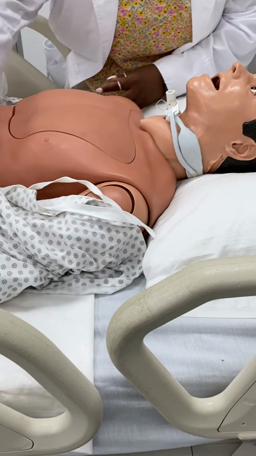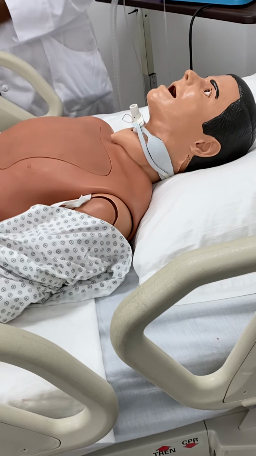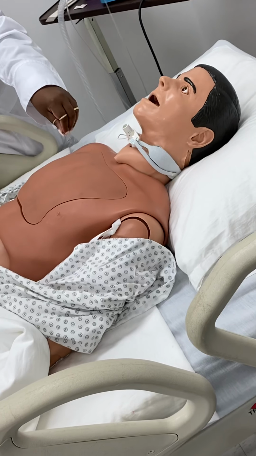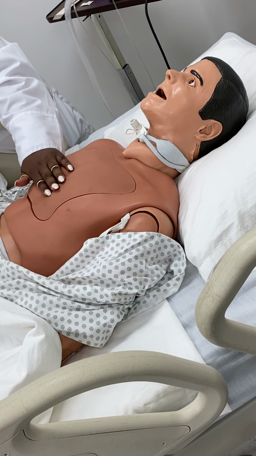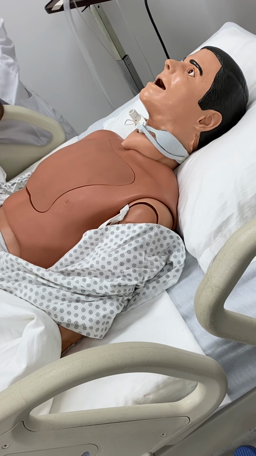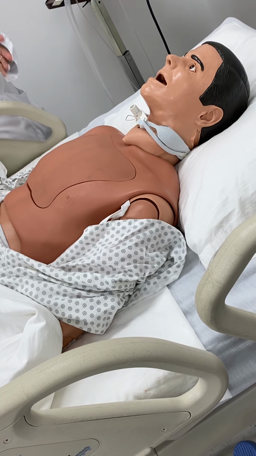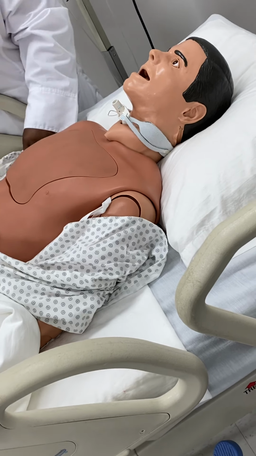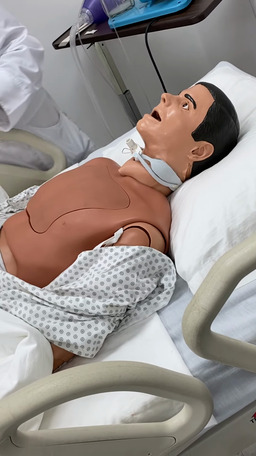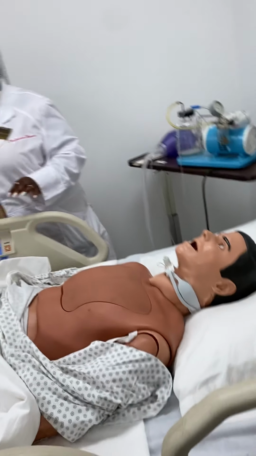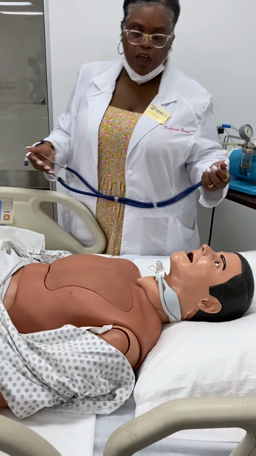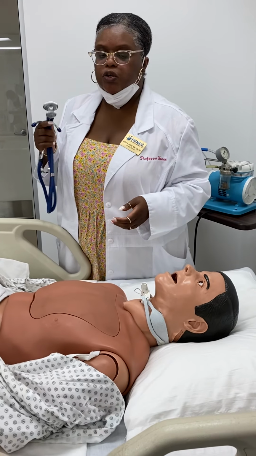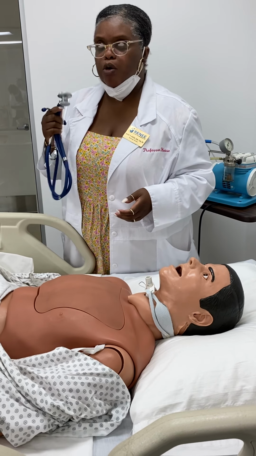All right, so first thing we're going to do is we're going to assess the skin. And the color again is pink. And it's warm to touch, right? There's no redness, no bruises, no open wounds that I can see. All right, any numbness or tingling or pain in this area? You're like, okay. All right, so the next thing we're going to do is listen to the lungs, and then we're going to listen to the apical pulse, okay?